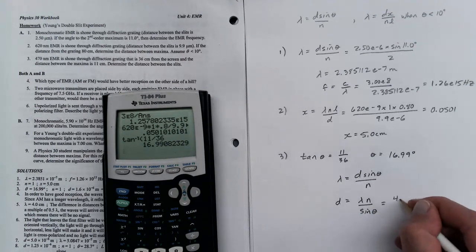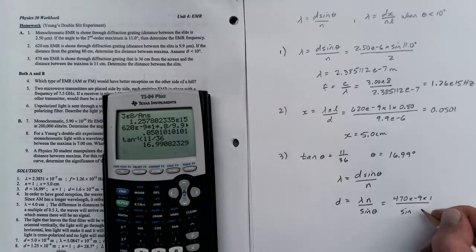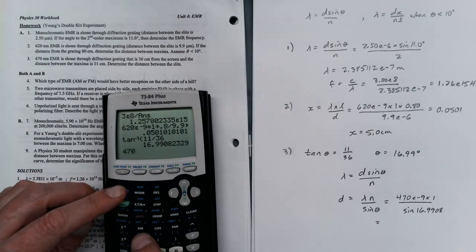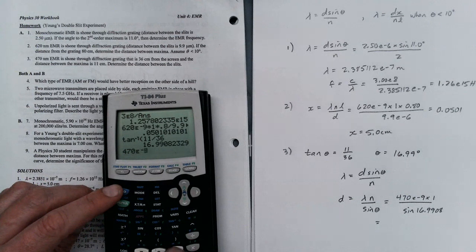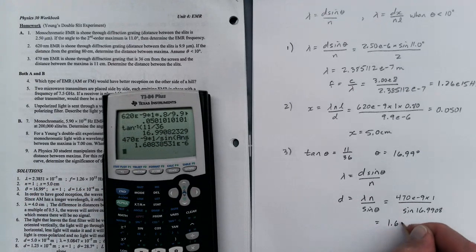So lambda 470 times n over sine of 16.9908. (1.6084) e negative 6.